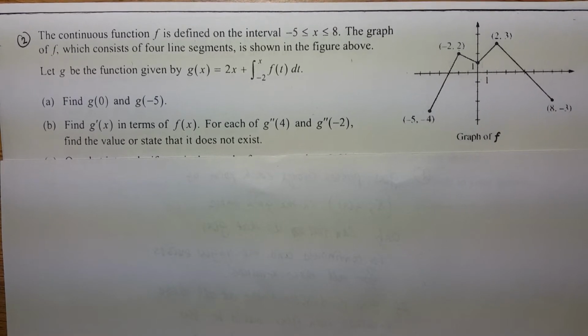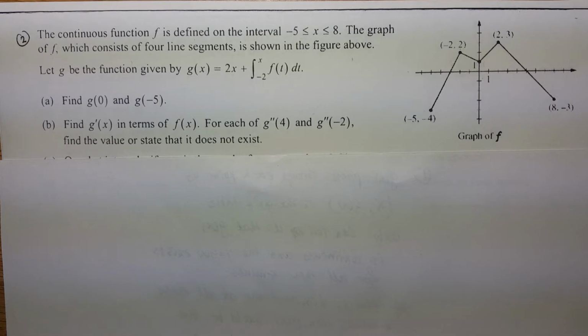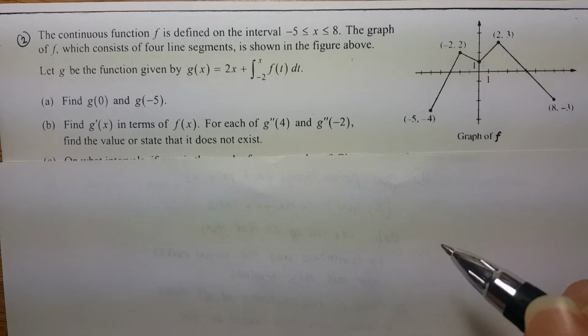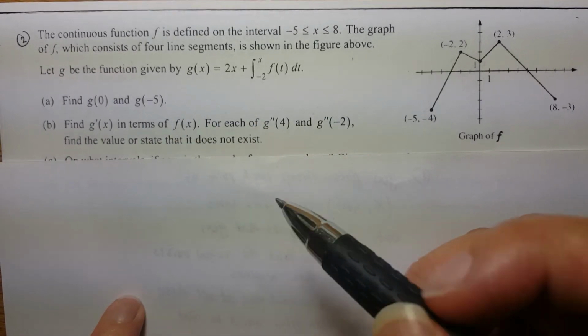Let's continue with question number 2. The function f is defined on the interval -5 to e inclusive. The graph of f, which consists of 4 line segments, is shown in the figure above. Right now it's on the right side. And g is defined by this function. We have defined g of 0 and g of -5.